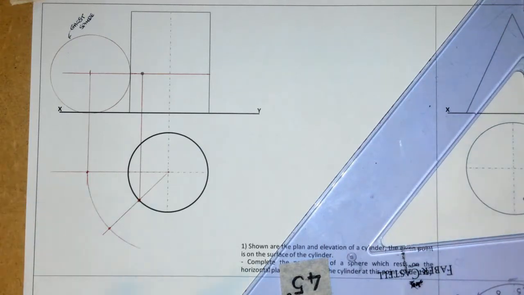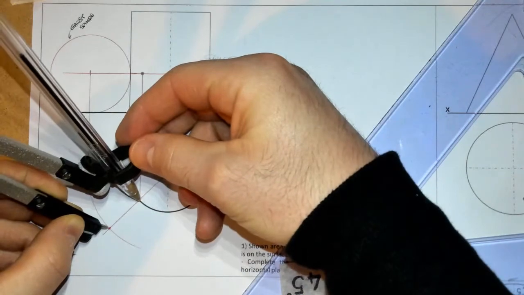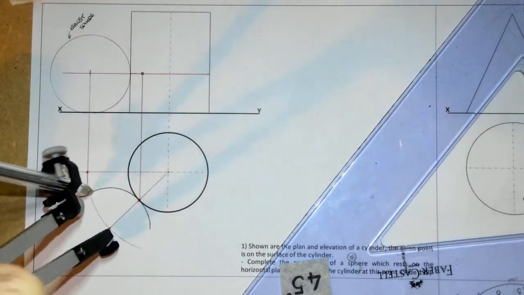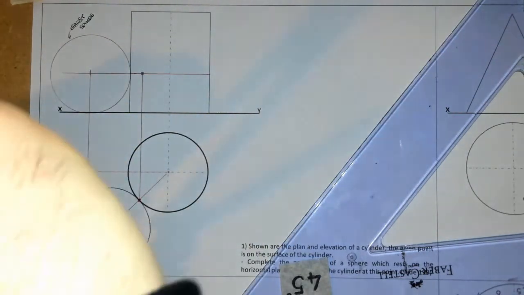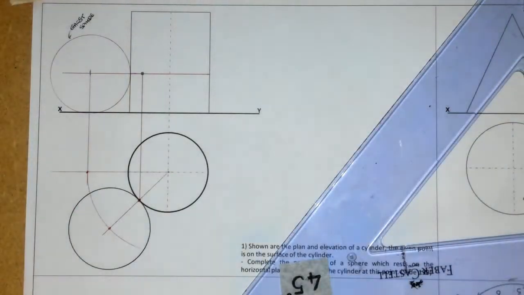So I'm going to put that in heavy now, using a different color pen. I'm going to use a black pen. And what I need to do then is take the radius again from here to the point of contact, and as best I can, that is the position of my sphere in plan view. Right there.